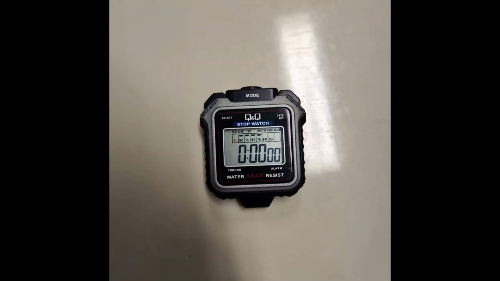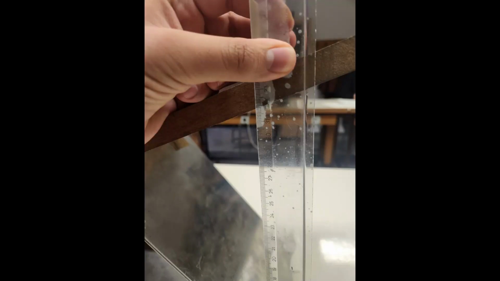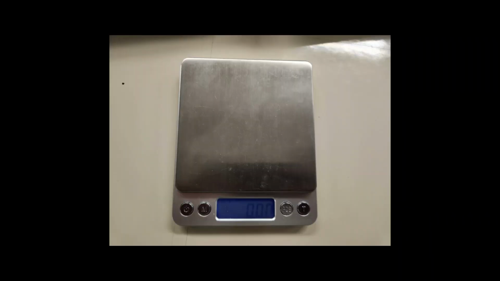I would like to start by introducing my equipment. A cube to slide down the inclined plane, a stopwatch to calculate time, which will help me to calculate average velocity, a ruler to measure the height of the inclined plane and the distance the cube went through, a scale to measure the mass of the cube. I will use the mass in the kinetic and potential energy equations, and of course an inclined plane.